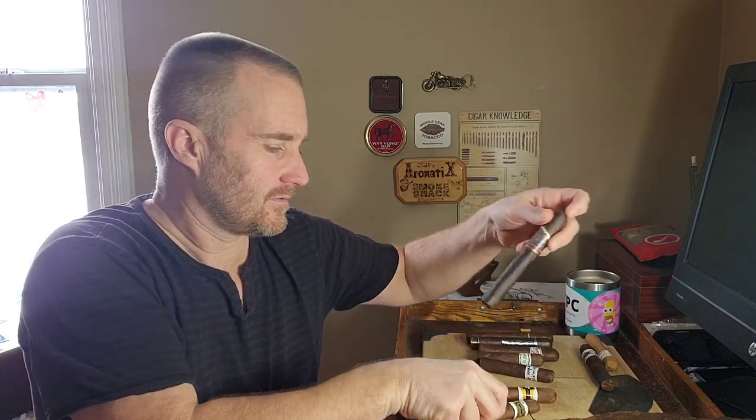Here is a better example. So this is the Alec Bradley Magic Toast, and hopefully by the lighting you can see that it is definitely darker. It's an Oscuro, and even though this is a Corojo Oscuro leaf here, there is definitely a discrepancy in color. So another thing is that there doesn't seem to be a specifically defined color when it comes to a Maduro or an Oscuro either.